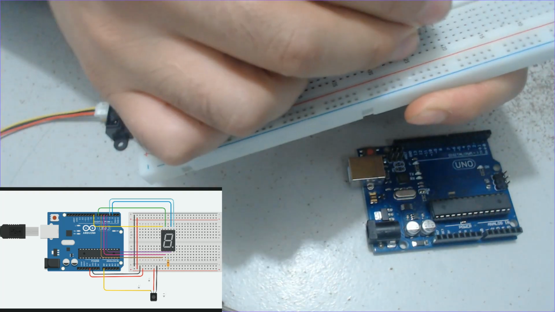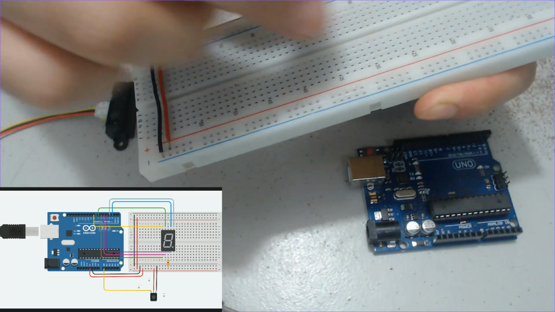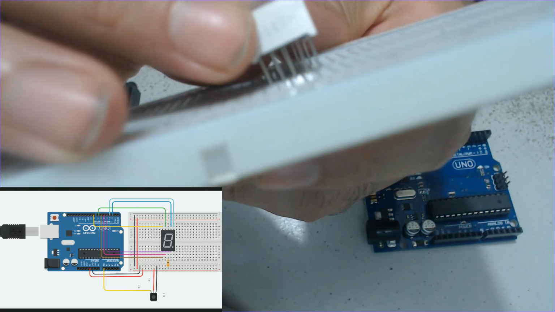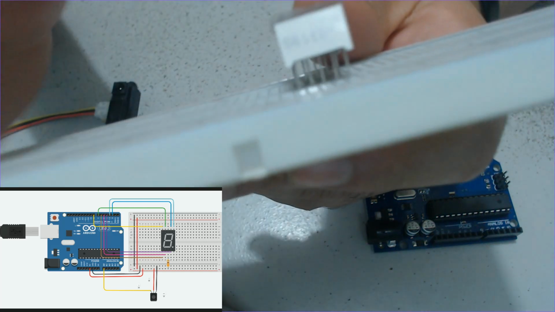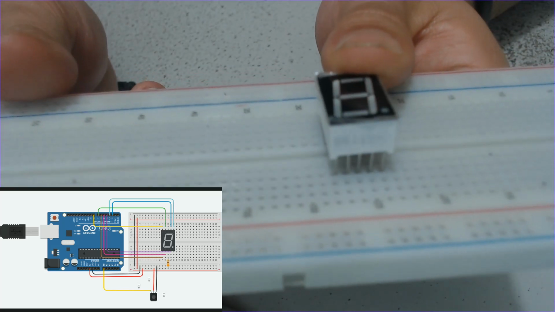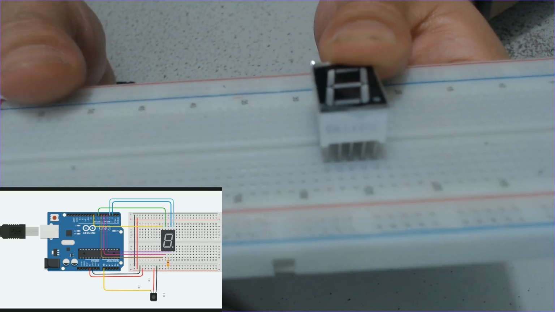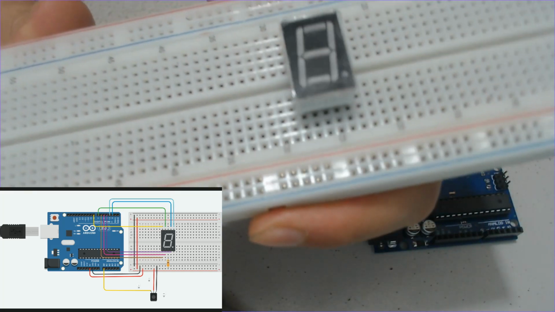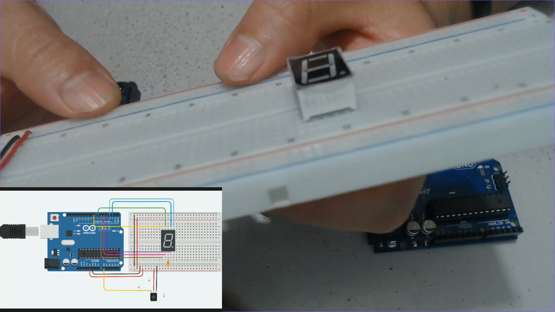You can choose any position, it's up to you. Let's say here. So all you need to do is to put the legs inside of the holes and push the display inside of the holes.